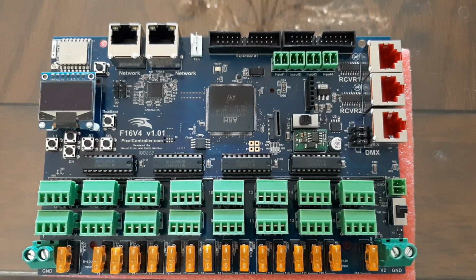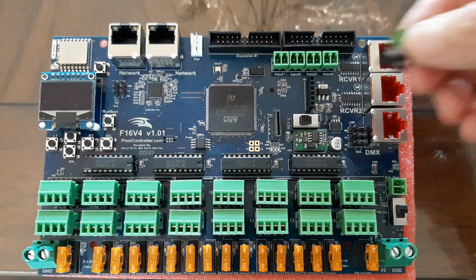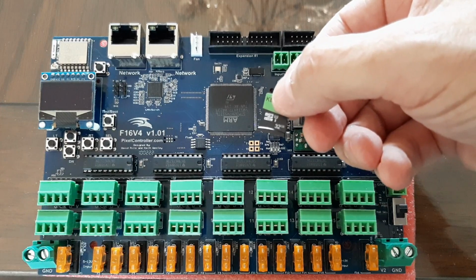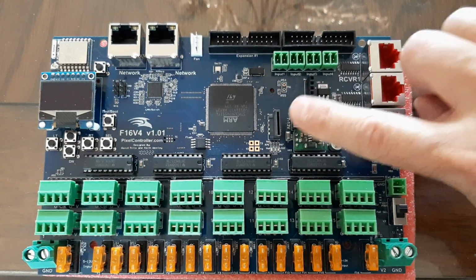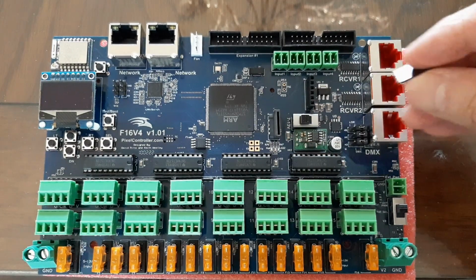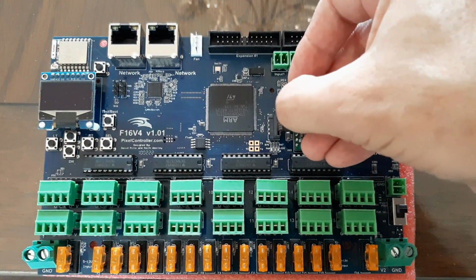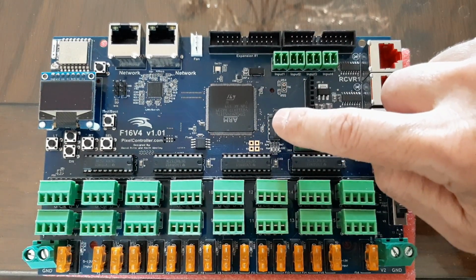So here we have the Falcon controller F16V4, and like I said before, we're going to need two components before we can convert it into a player. The first one is an SD card. This is a 32GB SD card, and this one goes in this SD card slot. So we're gonna insert it in here, make sure it's all the way down.